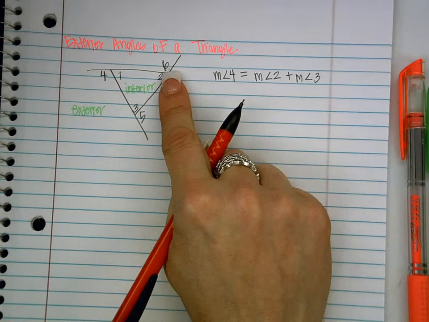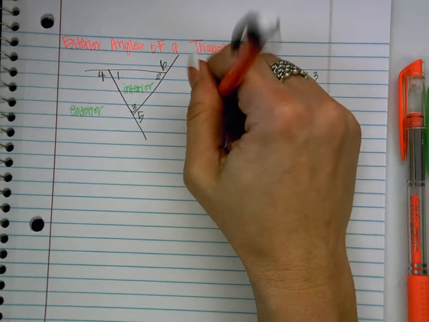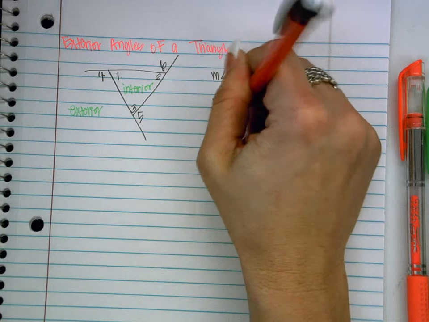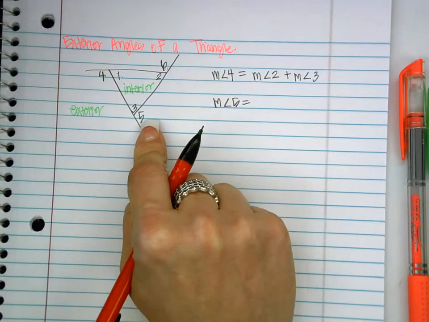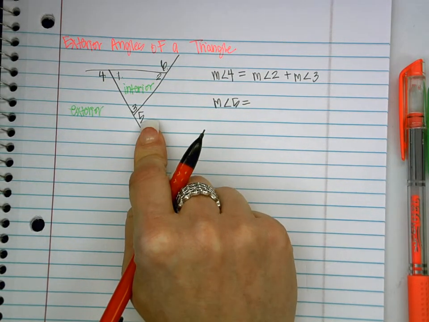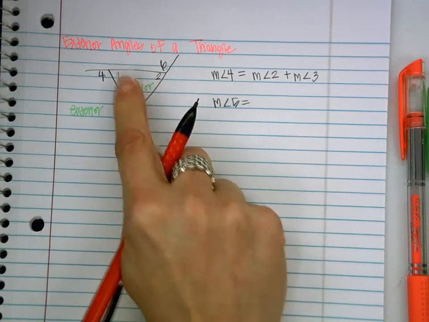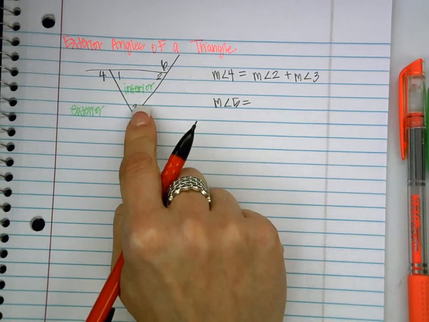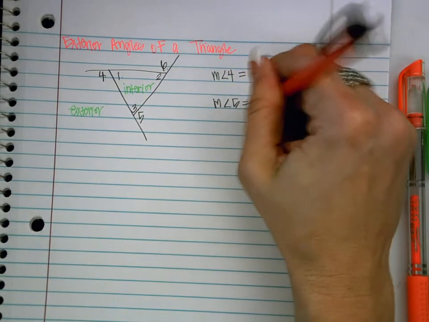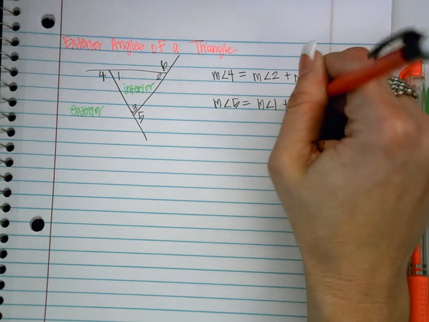Which other ones could you come up with? What would be the measure of angle 5? Angle 5 would be equal to which 2 added together? 1 and 2. It's never the one right next to it, but the other 2. So measure of angle 1 plus measure of angle 2.